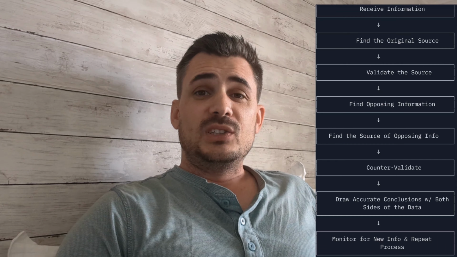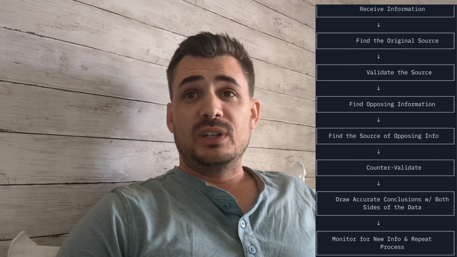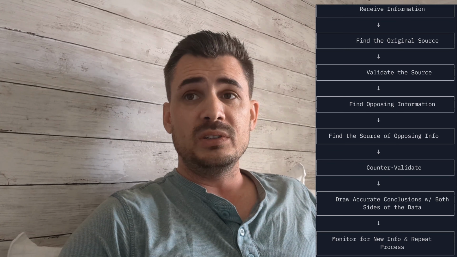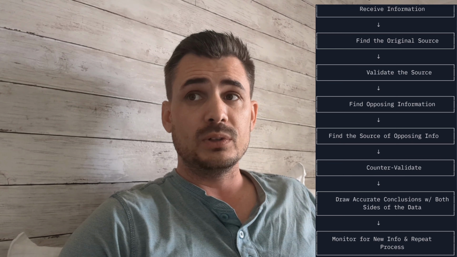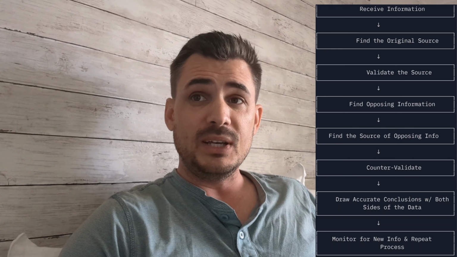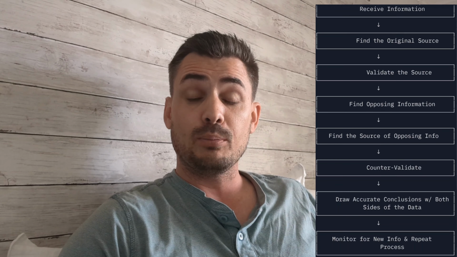So, step 1 is pretty self explanatory. You receive controversial information, and that starts the cycle. During step 2, it's your job to find out who actually first produced the evidence, arguments, or data being presented by whoever you received the information from. This is important because it's normal for people to accidentally or intentionally misrepresent information presented to them.